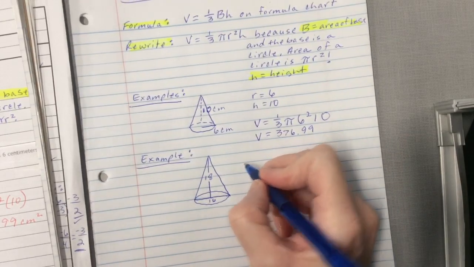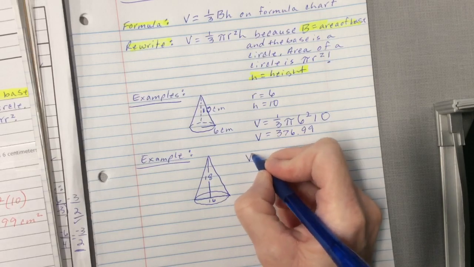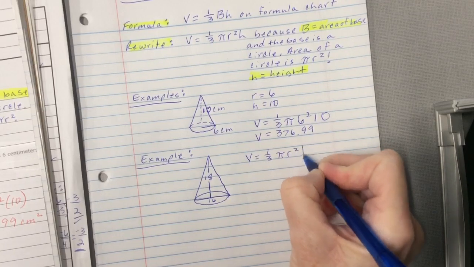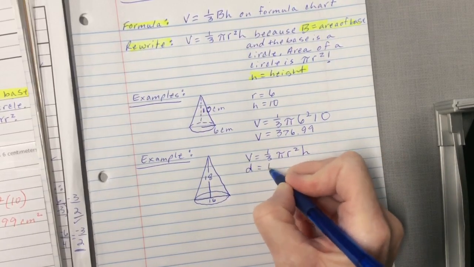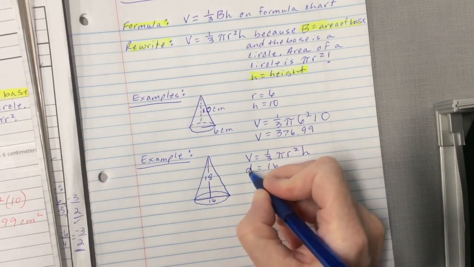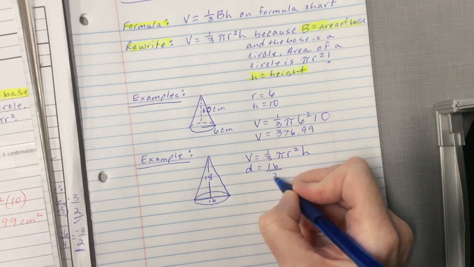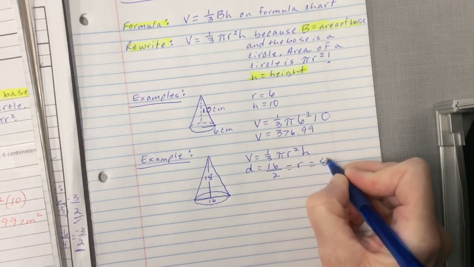So let's see what we know. First write your formula. V equals 1/3 pi r squared h. We know the diameter equals 16, and we don't want that. D for diameter means we need to divide it by 2. And now we know the radius equals 8.